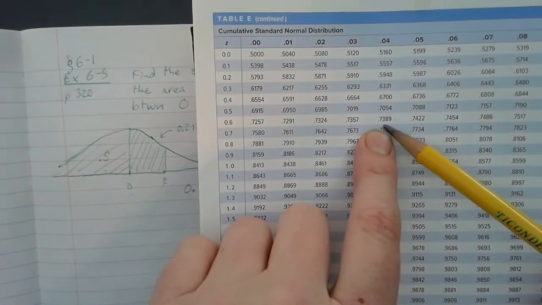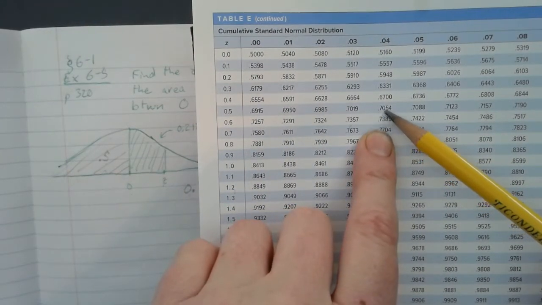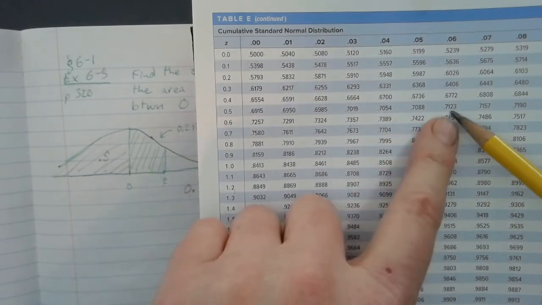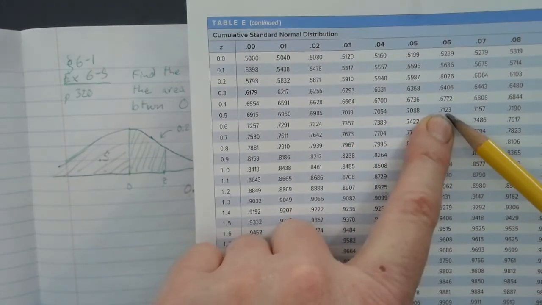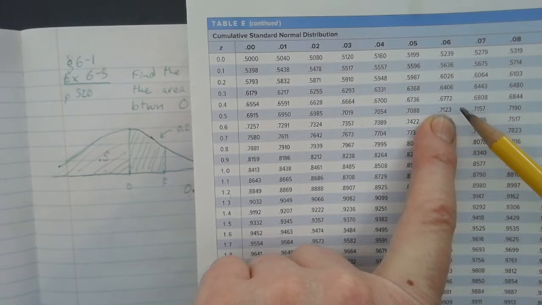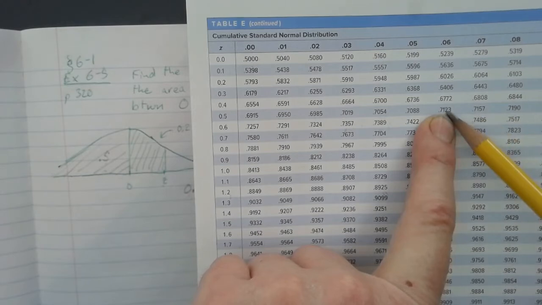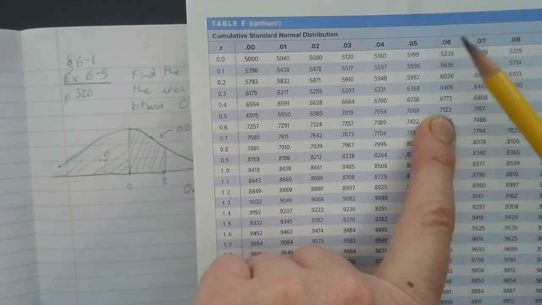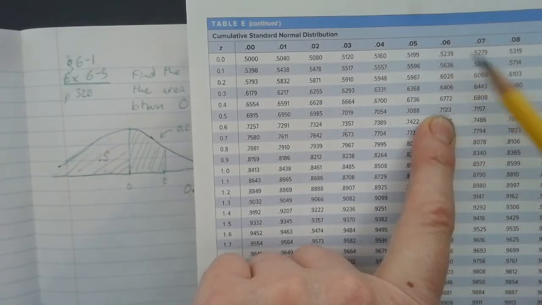0.705, 0.73. Okay, too big, so let's back up. Oh, look at that. That is exactly it. So that is the exact area. I don't have to fuss around and see which one it's closer to. I found it exactly. That's perfect. So what's the z value? The column is 0.06.